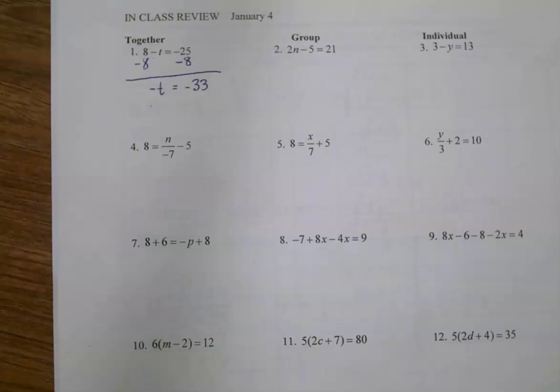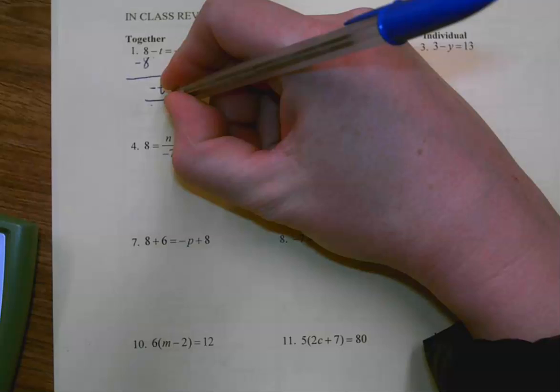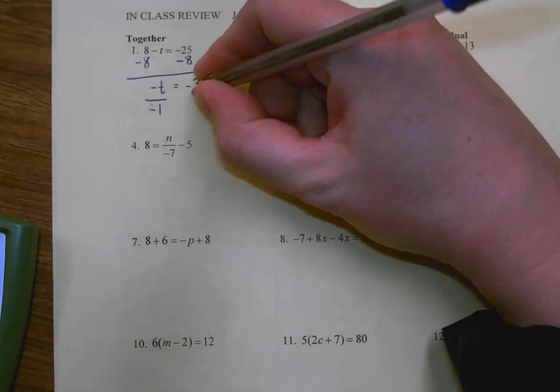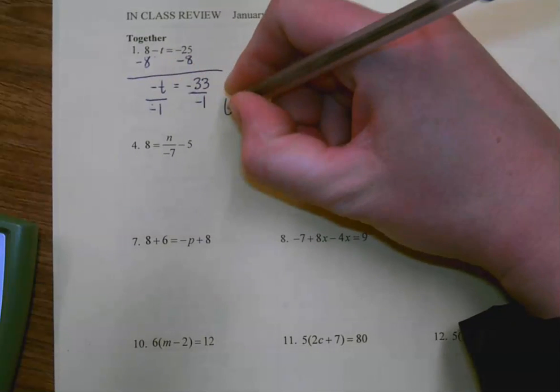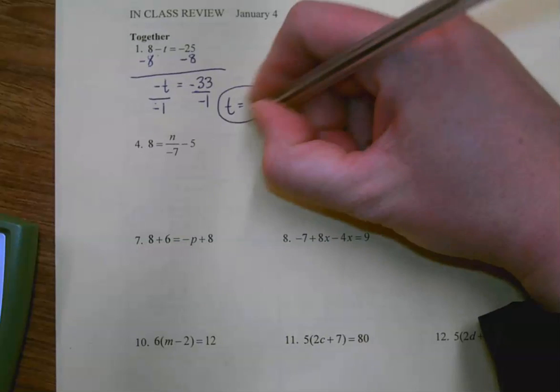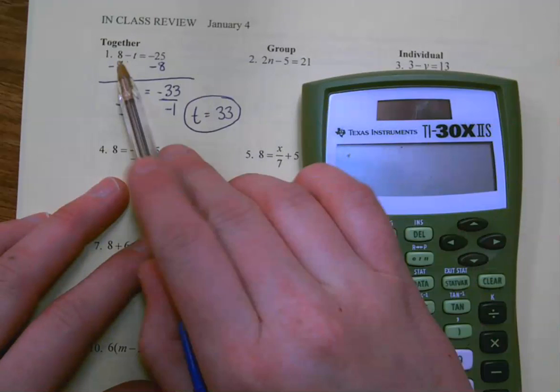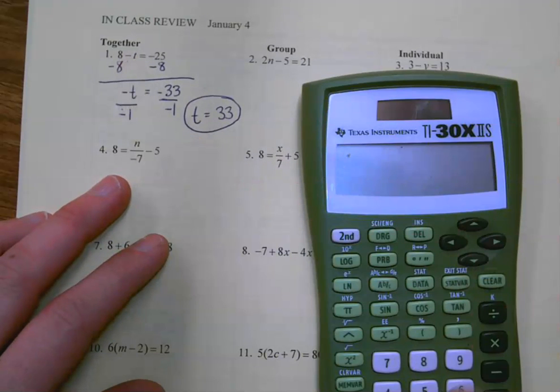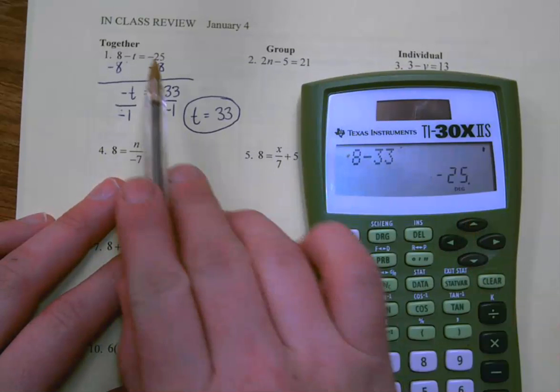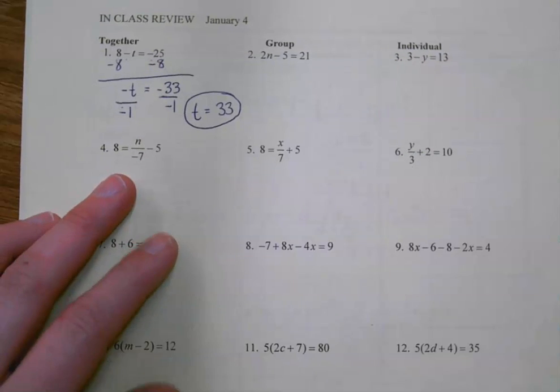So then we have to get rid of the negative. So I'm going to just divide by a negative. You could say negative 1 if it's helpful for you to think of it. And that gives you t equals 33. Now, for checking it, I'm going to replace the t with the 33. Does 8 minus 33 equal negative 25? Yes. So I did it correctly.